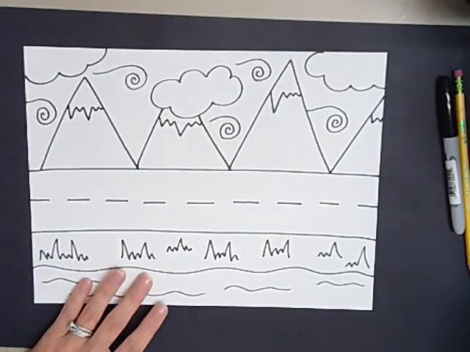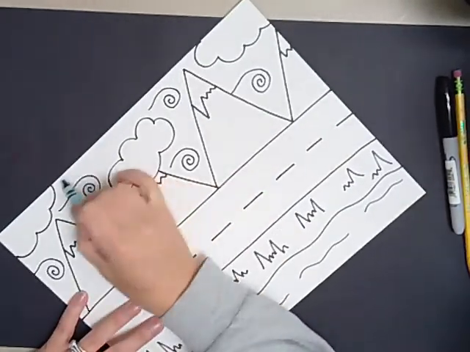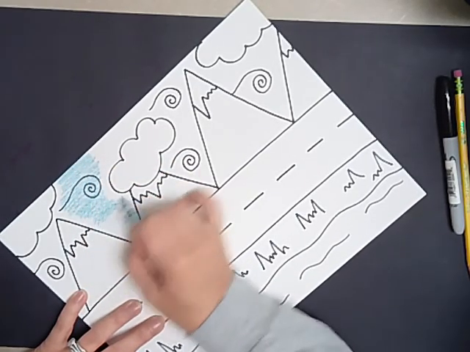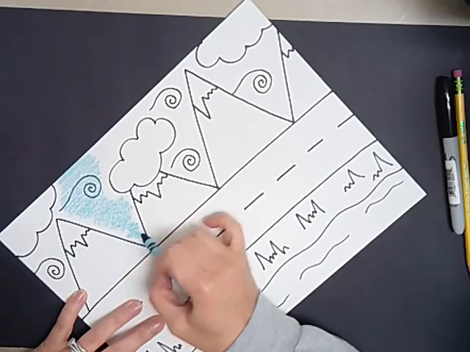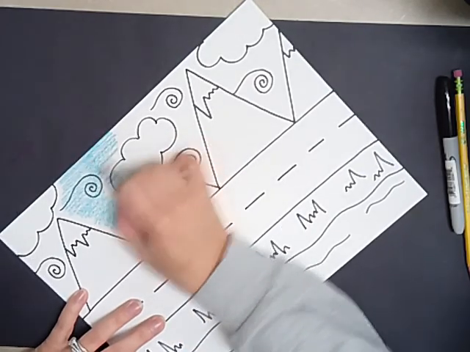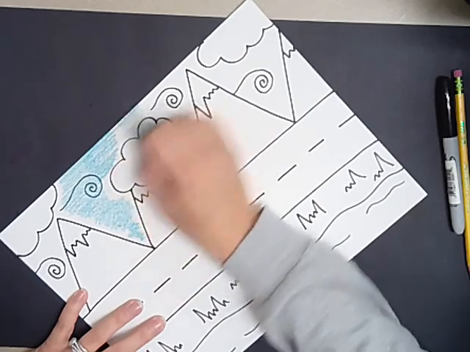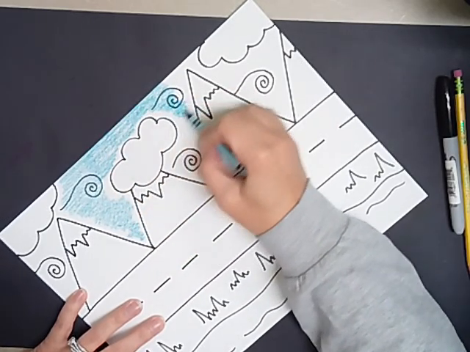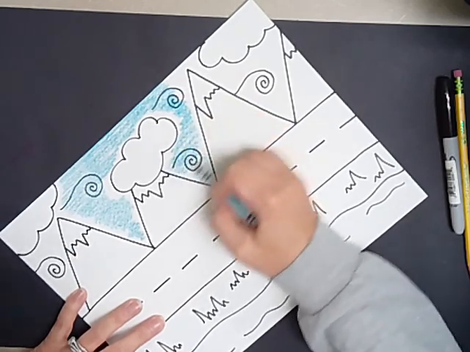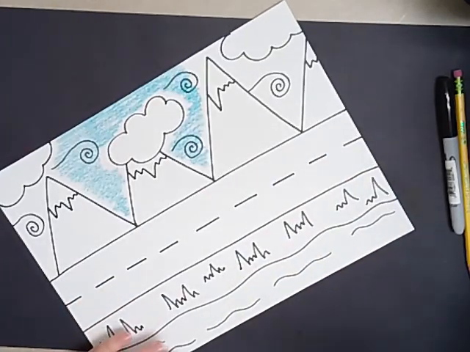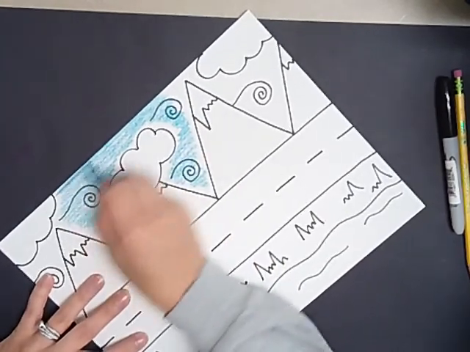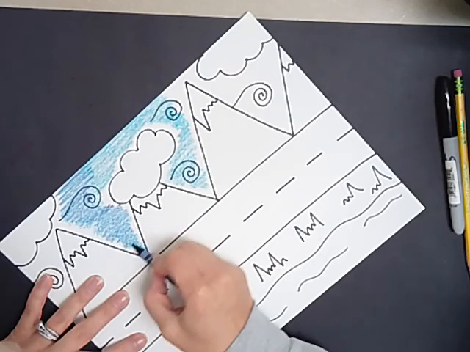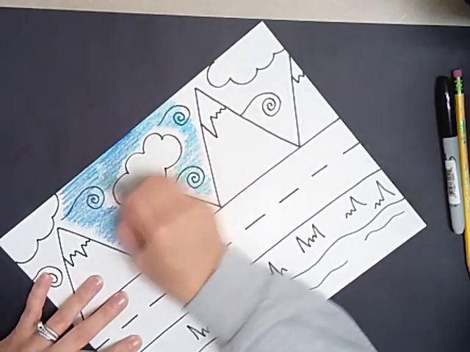So I want this to be a really sunny day. So I'm going to do a blue sky, color it in. Remember, clouds stay white. So I'm not going to take my crayon and color over top of them. Now, maybe I also want to add a darker blue to the sky. So I'm going to take my dark blue crayon and I'm just going to go over that lighter blue. It's going to make my artwork look just a little bit more interesting.